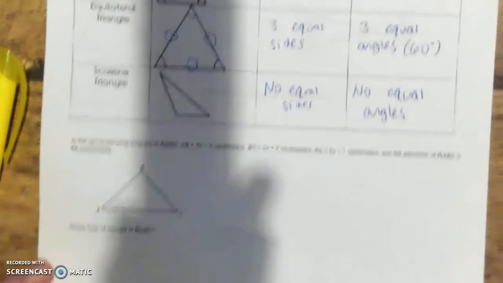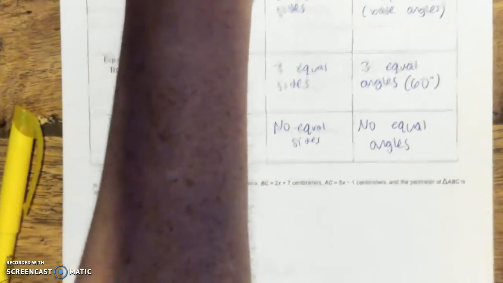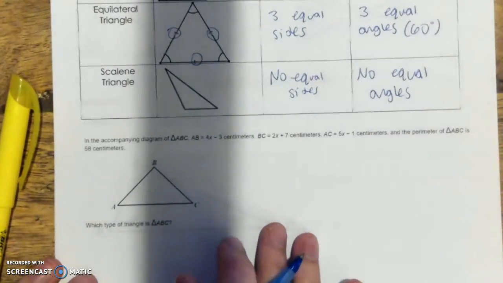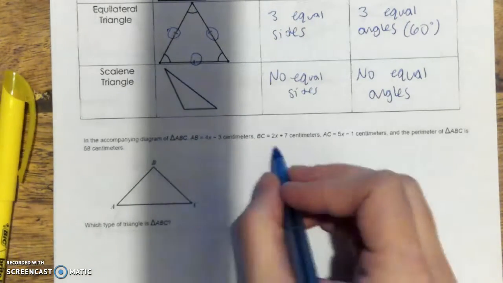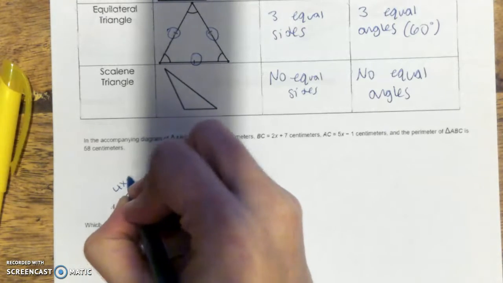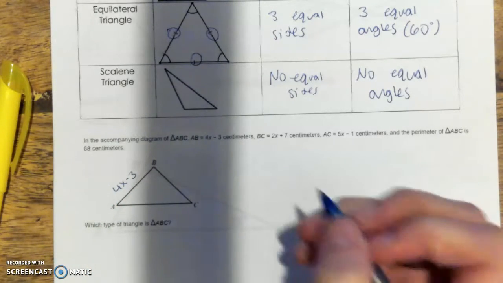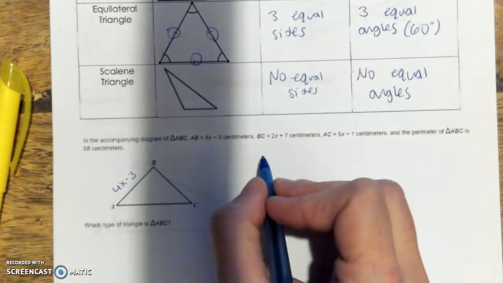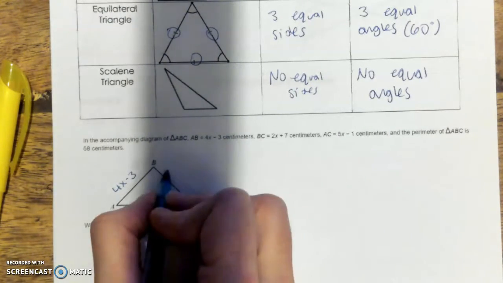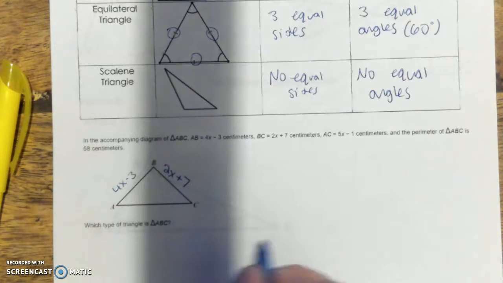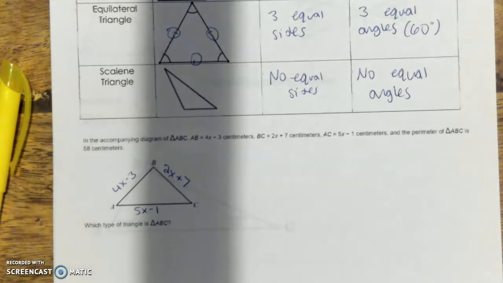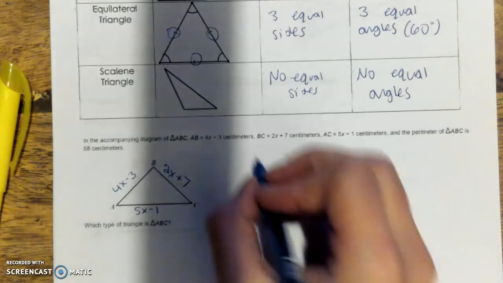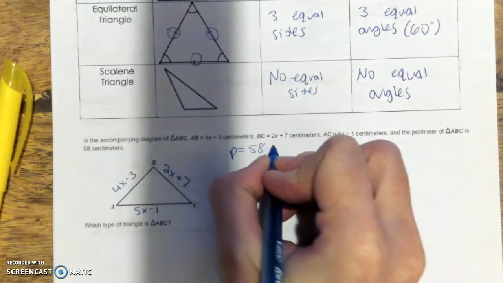All right, so let's tackle this problem right here. So in the accompanying diagram, ABC, AB is equal to 4x minus 3. Whenever they give me information, I'm just going to label it on the picture. So A to B is 4x minus 3. BC is 2x plus 7. And AC is 5x minus 1. All right, I got my triangle labeled. The perimeter of triangle ABC is 58 centimeters. So my perimeter equals 58 centimeters.